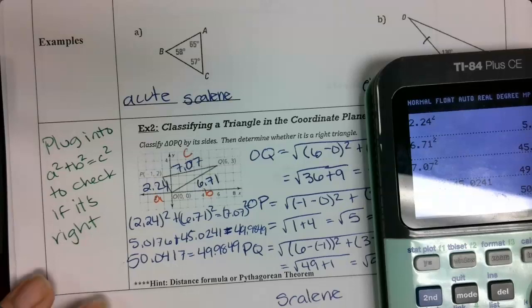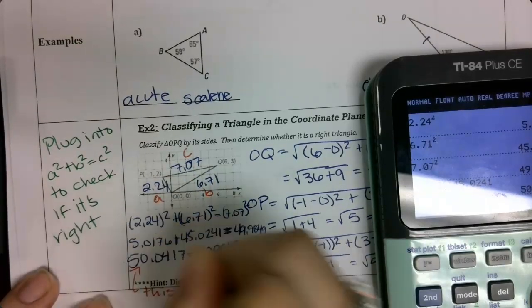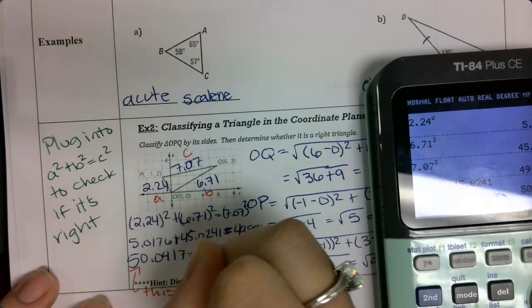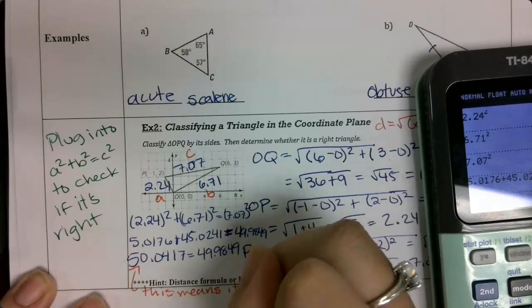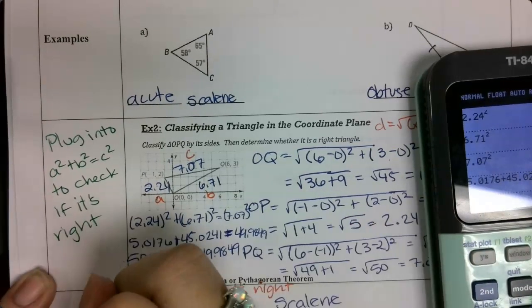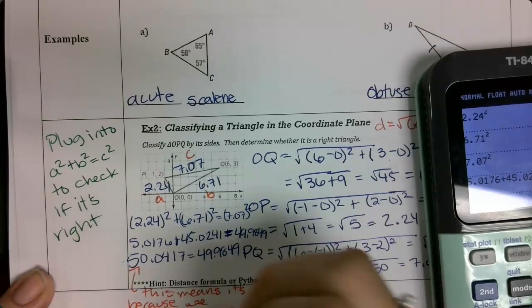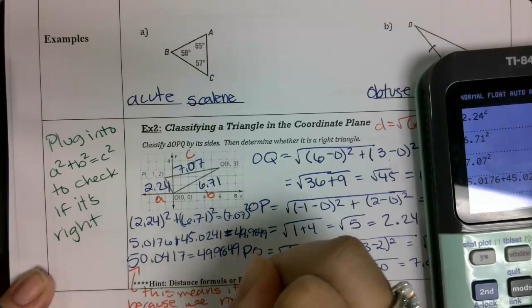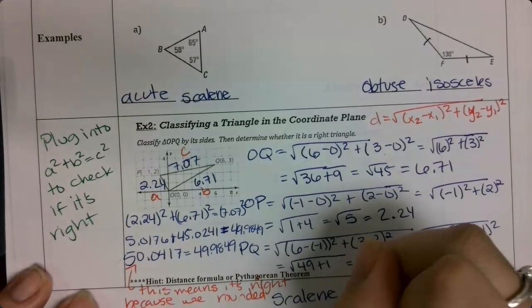Okay, so this means they're right because I rounded. So this one is a scalene right.